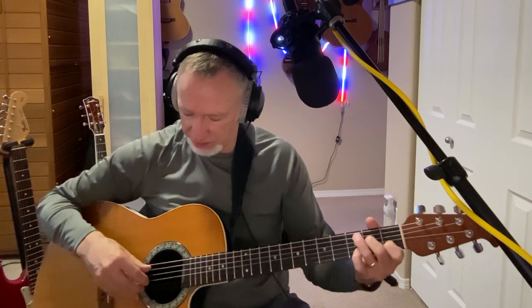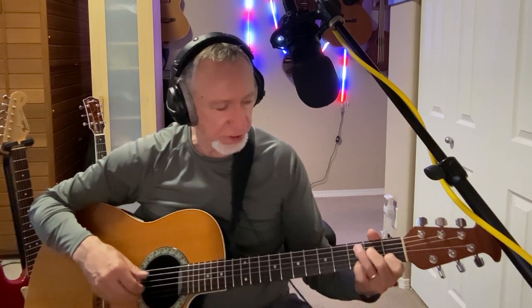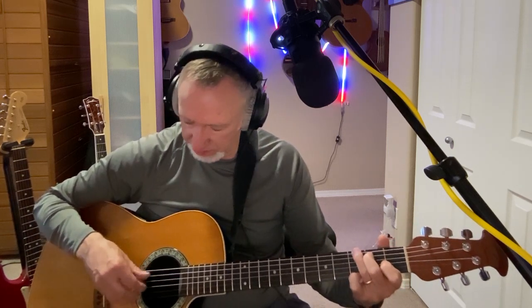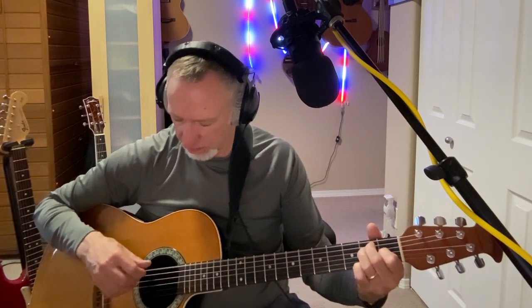But the point I want to drive home here is that each of these CAGED chords have roots on at least 2 of the strings. Some of them have 3. For instance, C has the C note on the 5th and the 2nd string. The A, the 5th and the 3rd string. The G, the 6th, 3rd and 1st string. The E, the 6th, the 4th and the 1st. And the D, the 4th and the 2nd.